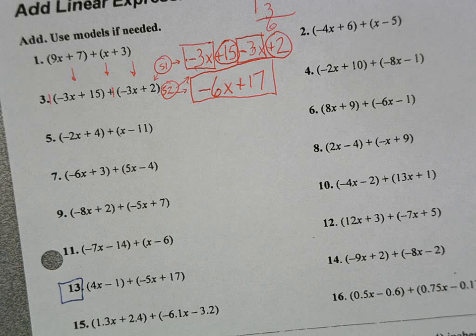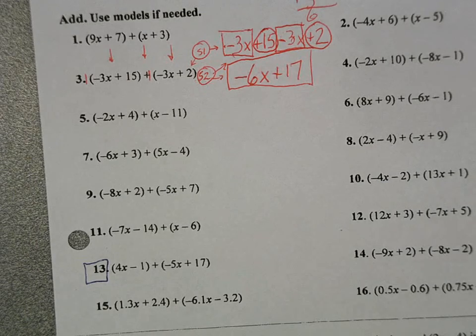Make sure that when your neighbor is boxing or putting a triangle around or circling, they're also putting the sign in front of their term, the addition sign or subtraction sign, so to the left. Make sure you're double checking. Okay, 30 seconds, turn to your neighbor and share. Go.